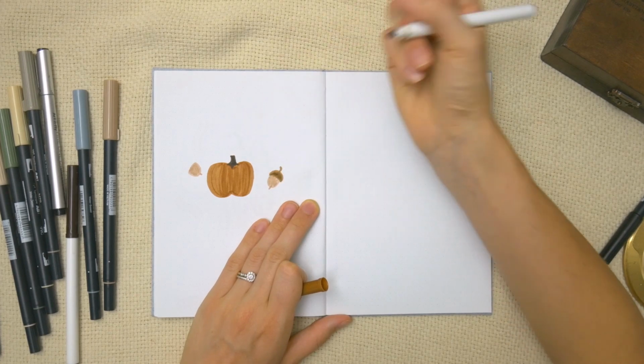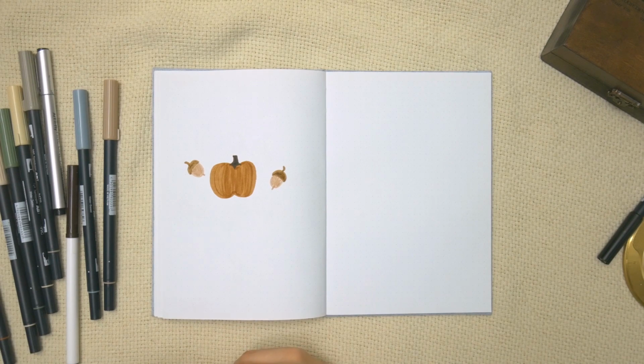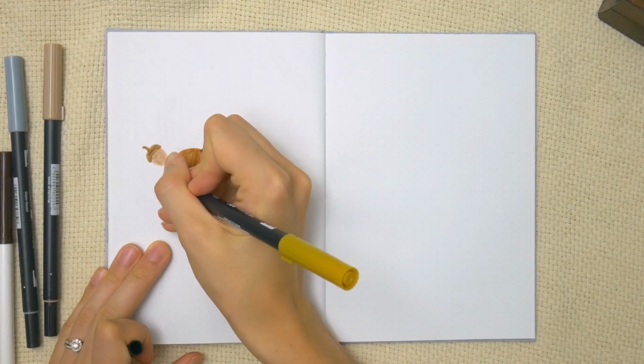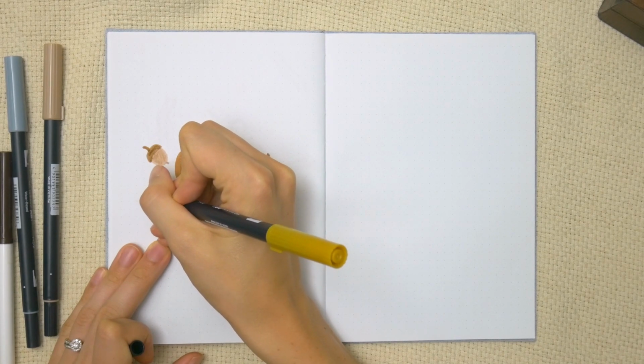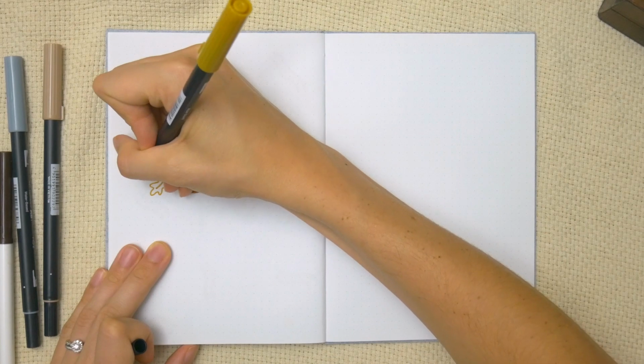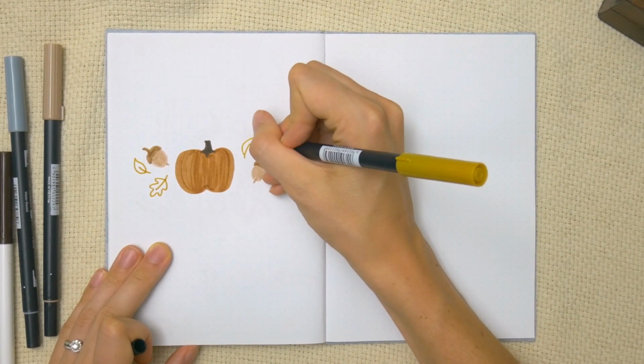And then more of a stem. And then I'm going to add some leaves as well. So I'm going to use this yellow, and just add a few fall leaves on here.